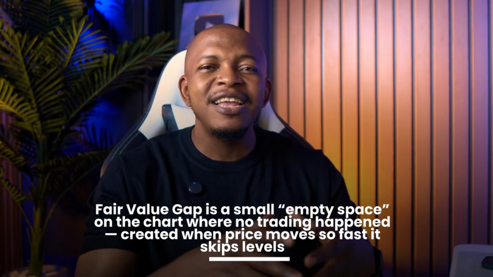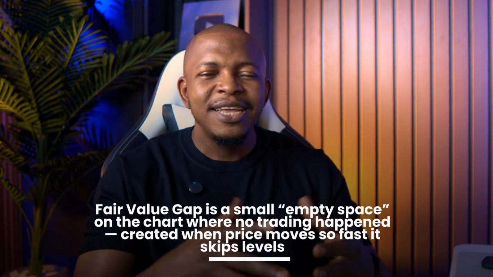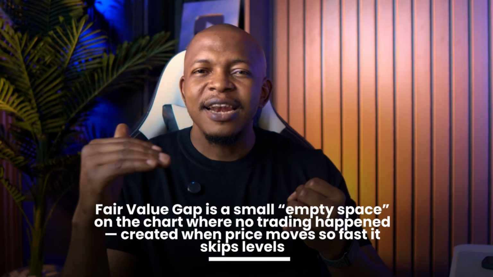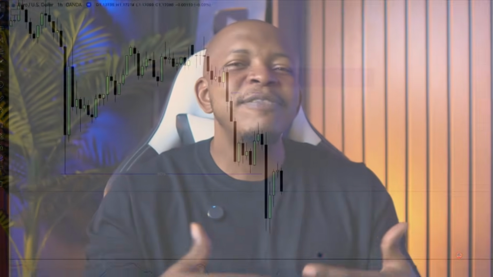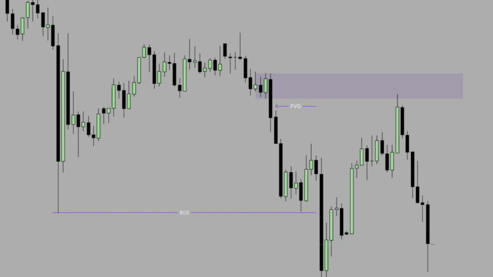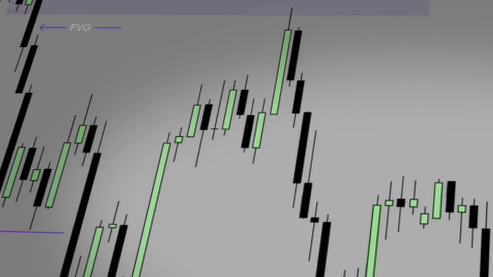A fair value gap is an empty space on the chart where no trading happens. It is created when price moves so fast that it skips levels. This gap is between the wick of one candle and the wick of another candle, with nothing in between. It is important because when there is a gap, price often comes back to fill it before continuing in its original direction. So, a valid zone to trade from has two parts.